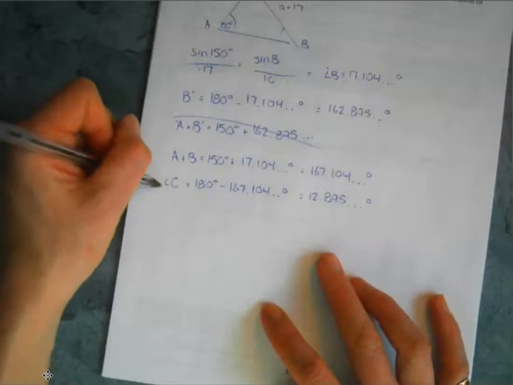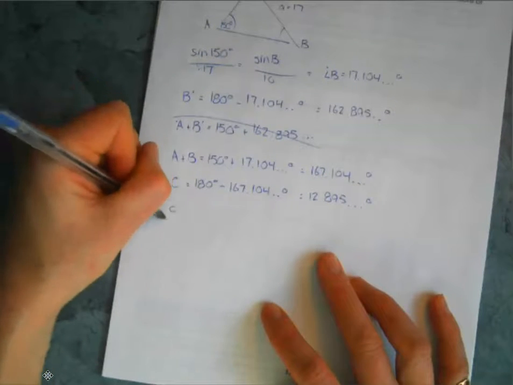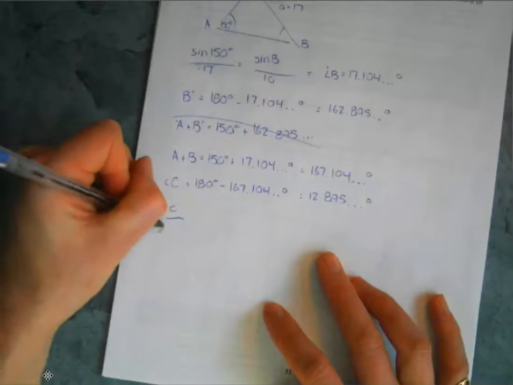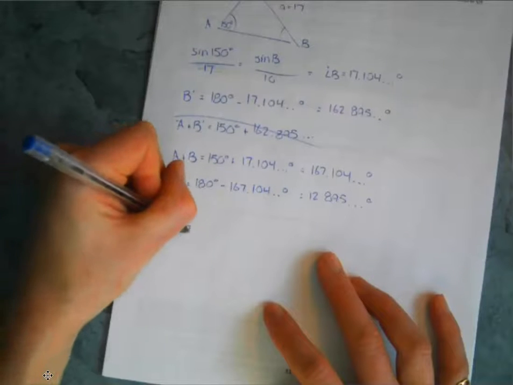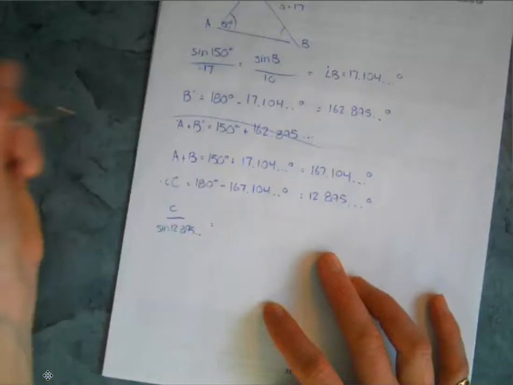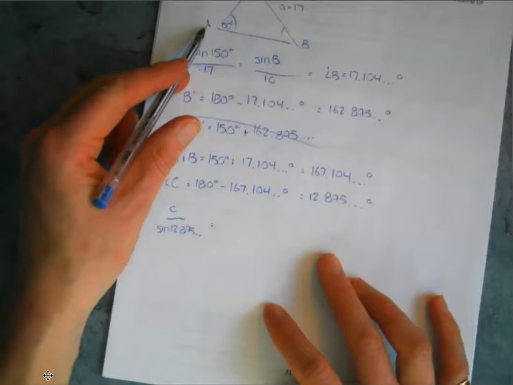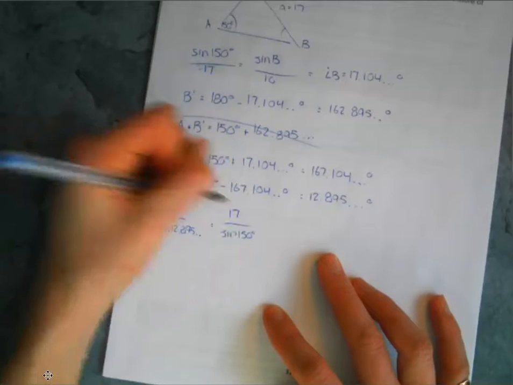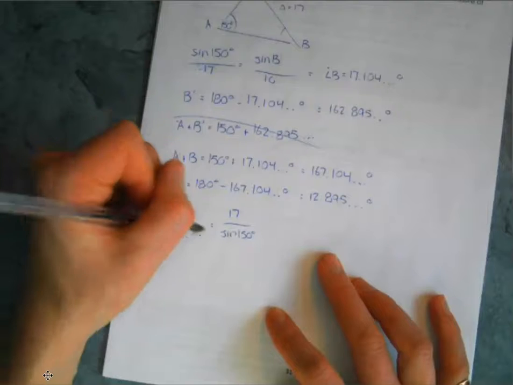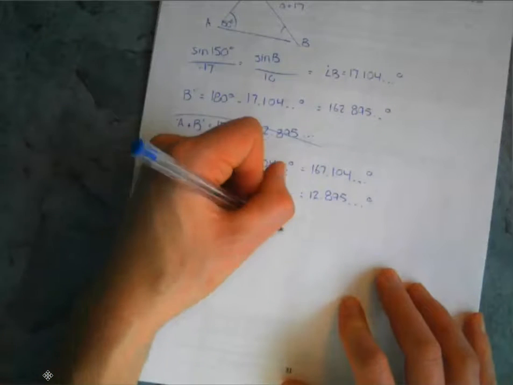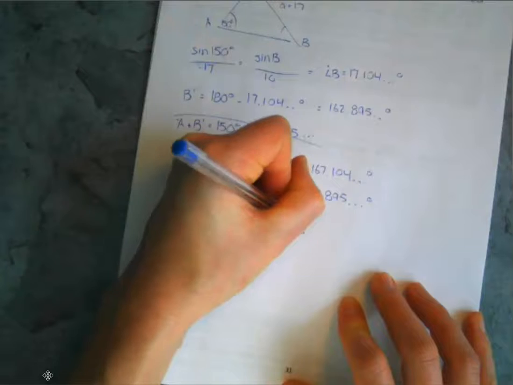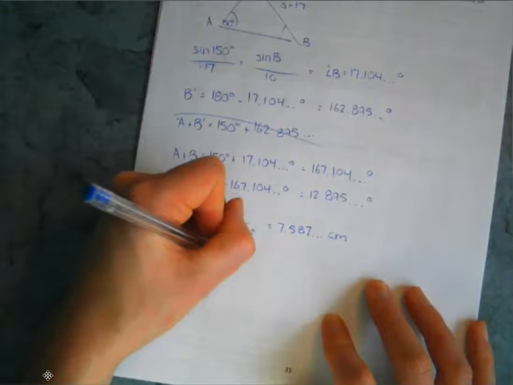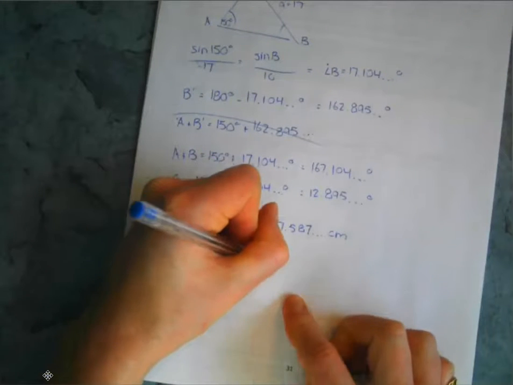The only other thing we would want to solve for is side C. So C is going to be equal to, divided by sine of angle C. So sine of 12.895, which is equal to, always use your original values. So side A is 17, divided by sine of angle A, which is 150. Sine of 12.895 times 17 divided by sine of 150 is going to give us 7.587 centimeters. We want to round to the nearest unit, so in our final answer we would say side C is 7.587, so 8 centimeters.